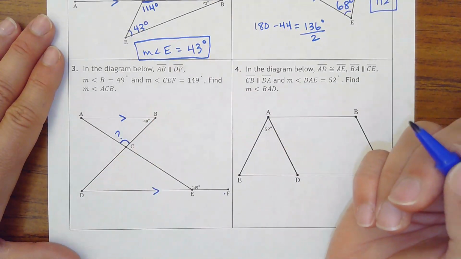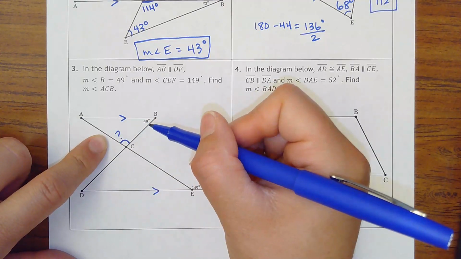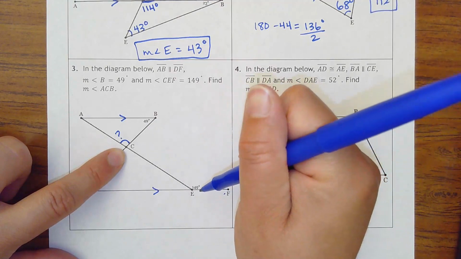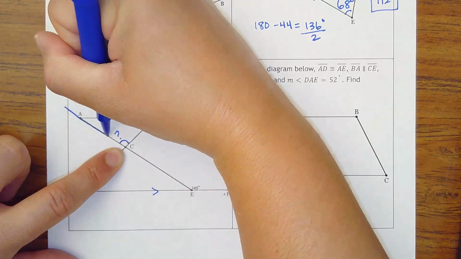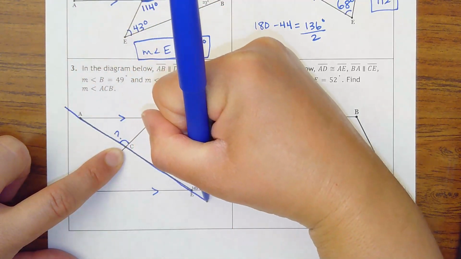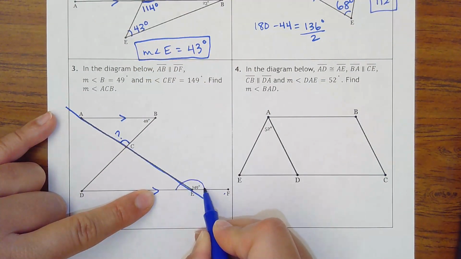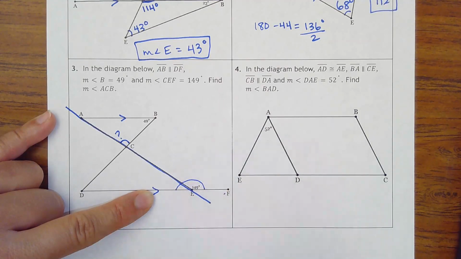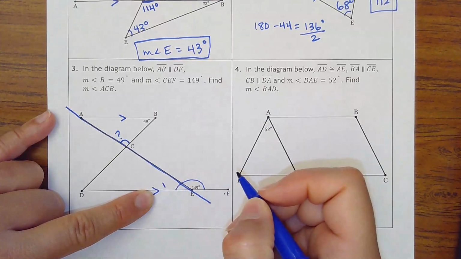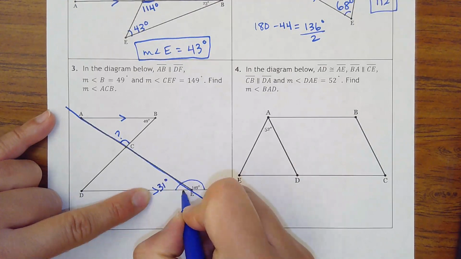Okay. I'm dealing in a triangle here. So let's use this. Let's say this is my transversal here. Let's first do a linear pair here. So I know this should be 180 degrees. 180 minus 49 would be 131. No, 149. Sorry, so that would be 31 degrees here.